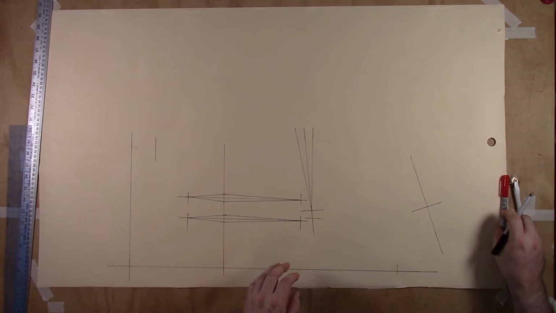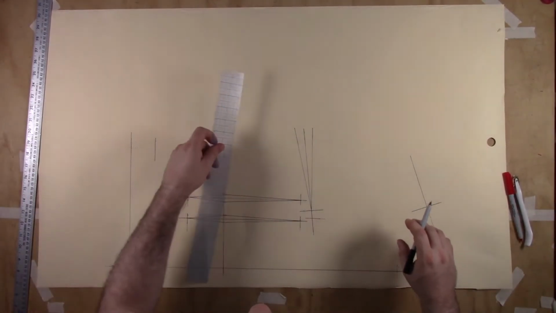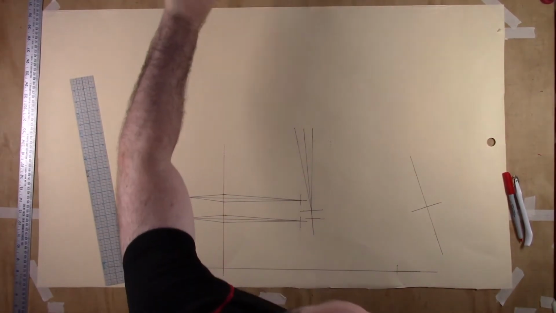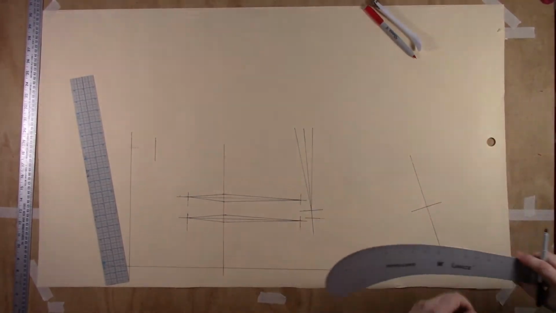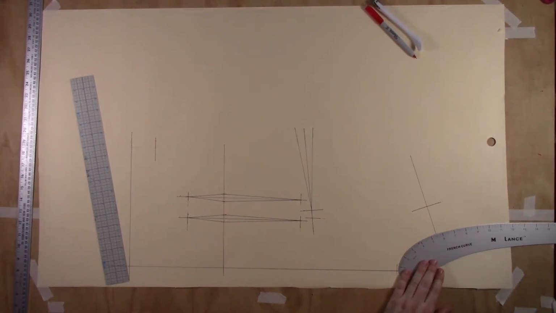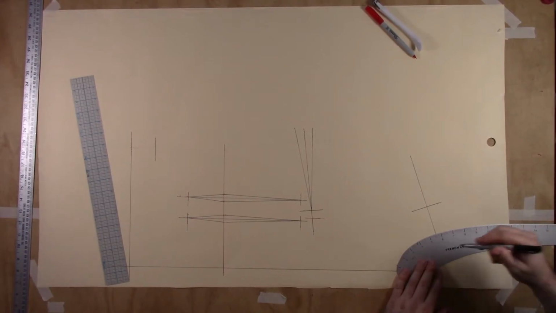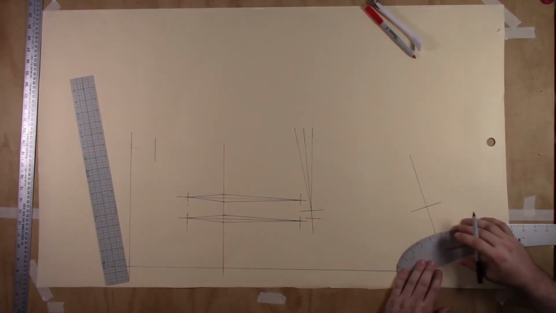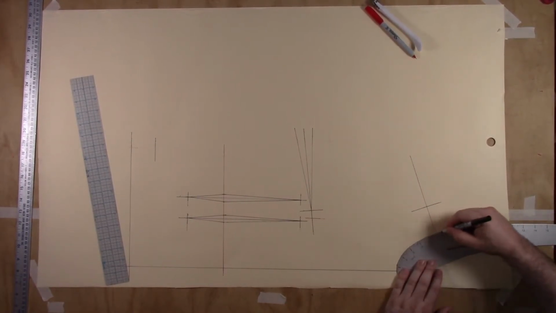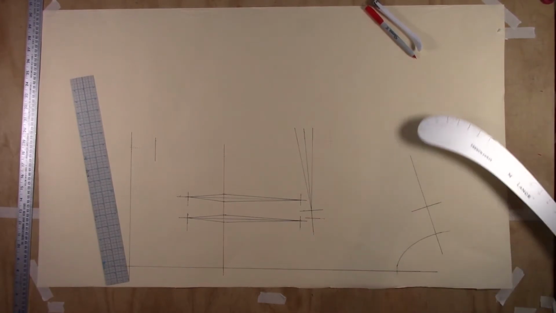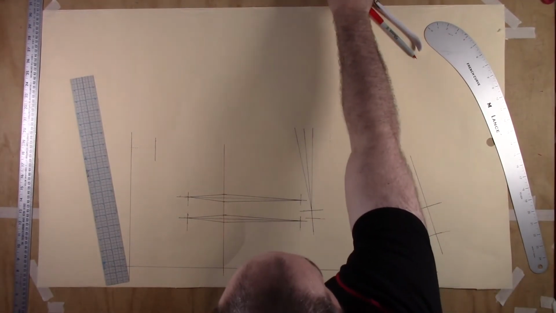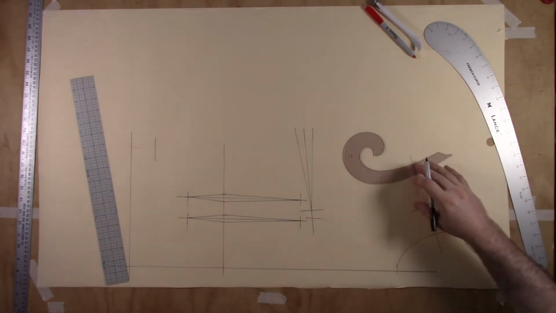Okay, let's do all our curved lines. Do our neckline. Also our armhole.